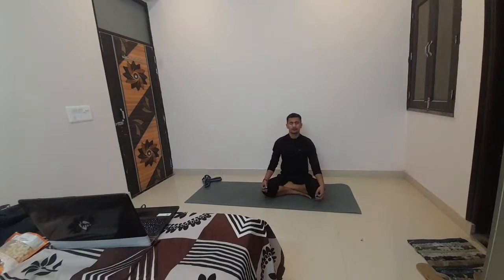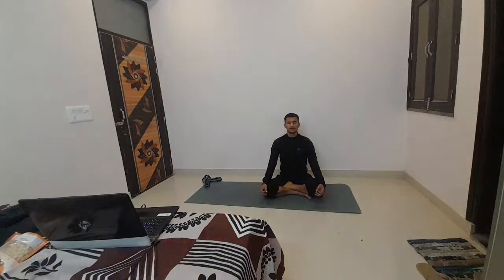Now we are going to do Nadi Shodhan. In Nadi Shodhan, first Surya Vedi Pranayam, then Chandra Vedi. For Surya Vedi Pranayam, first sit in any comfortable position and keep your back and neck straight. Close your eyes. One thing you need to keep in mind is the breathing technique. You have to breathe slowly and calmly.